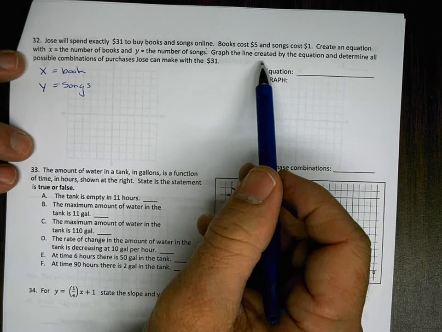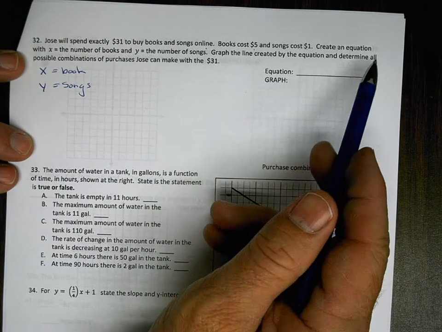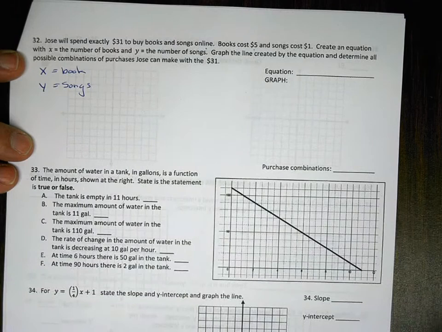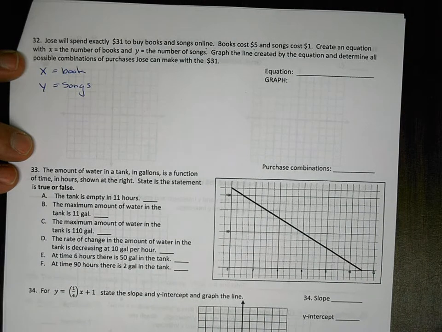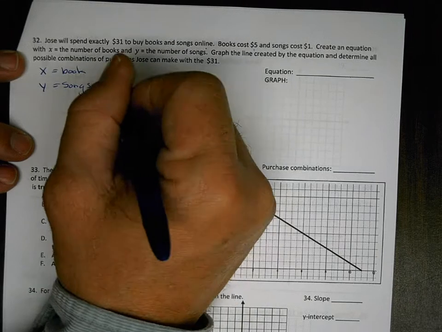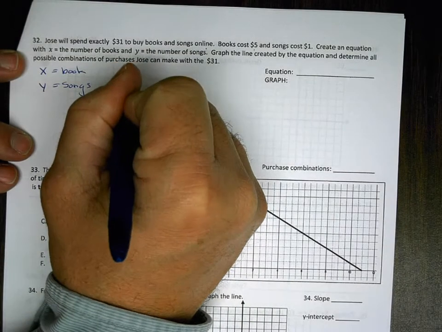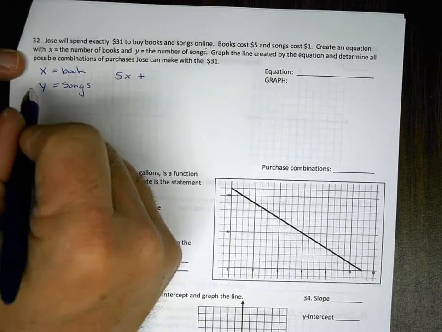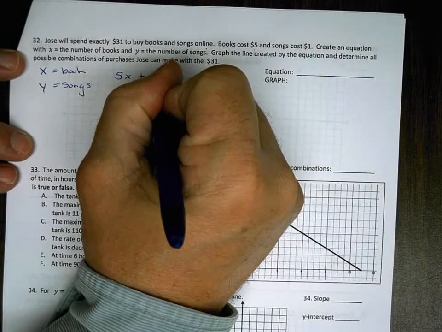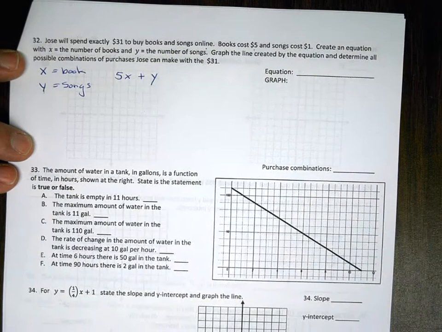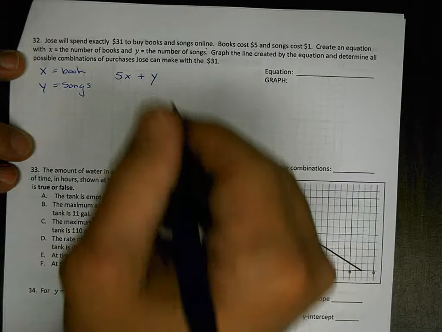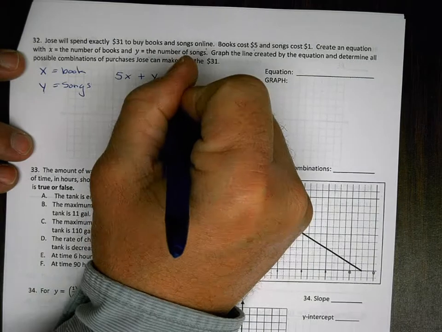Graph the line created by the equation and determine all the possible combinations of purchases Jose can make with $31. Okay, so we know that books cost $5, so that's 5x plus y. Could be 1y because it's $1 per song, but we don't necessarily need that. Equals $31.